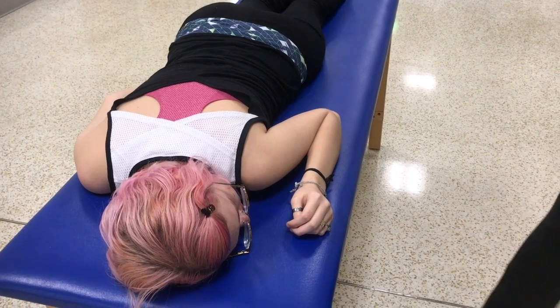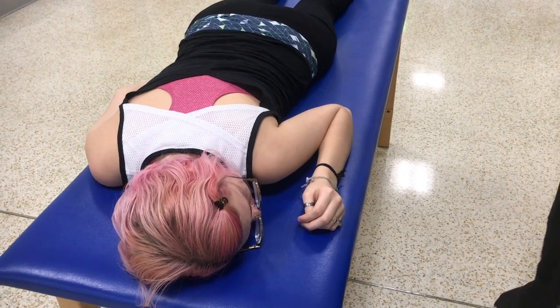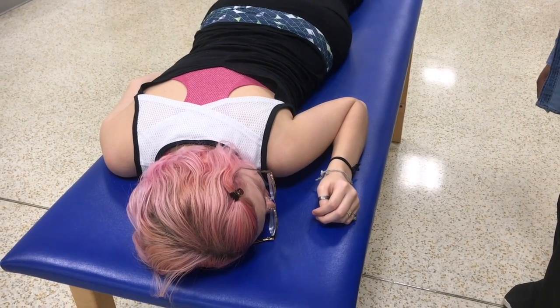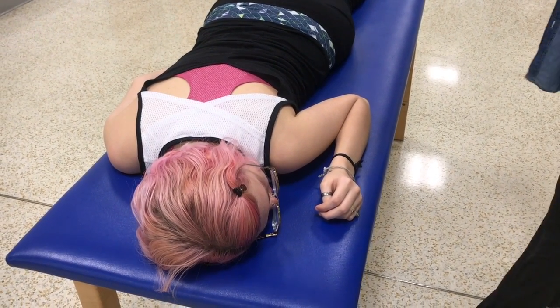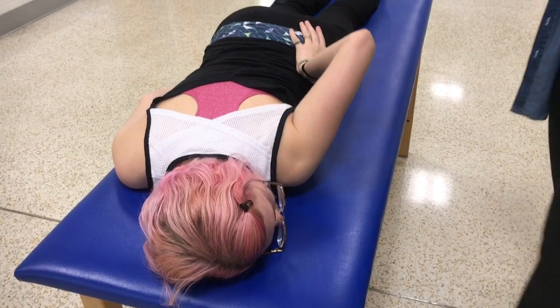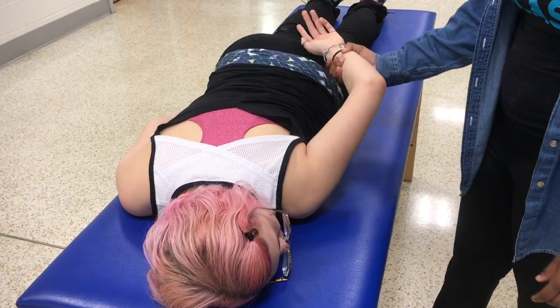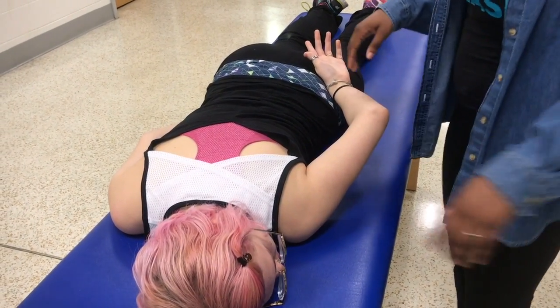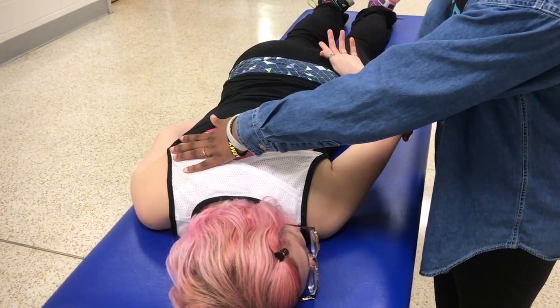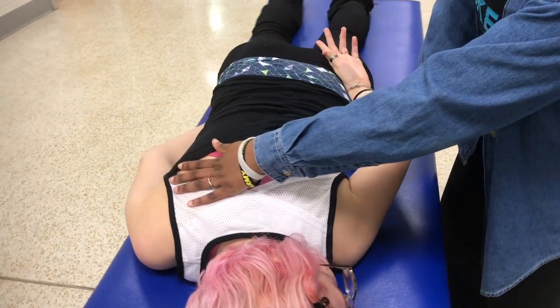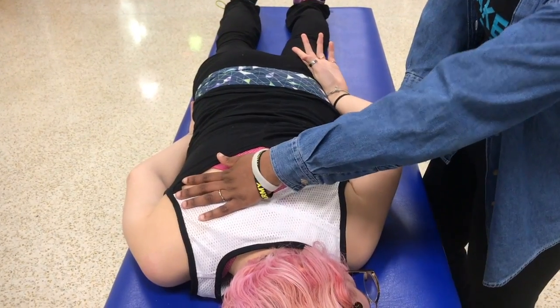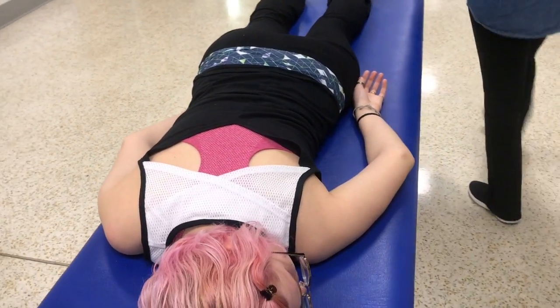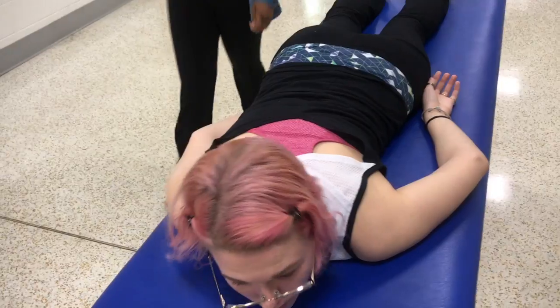For the next manual muscle test, we will be performing the teres major. So I'm going to have you have your hand like it's in your back pocket. Hold this for 5 seconds. Ready? Begin. 1, 2, 3, 4, 5. Relax. Now we'll go to the other side to test this bilaterally.